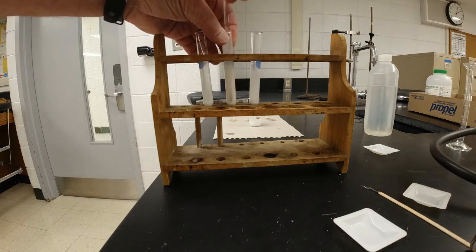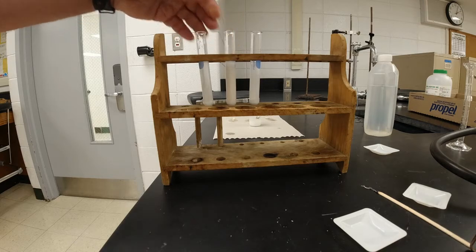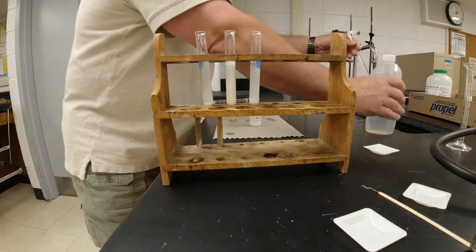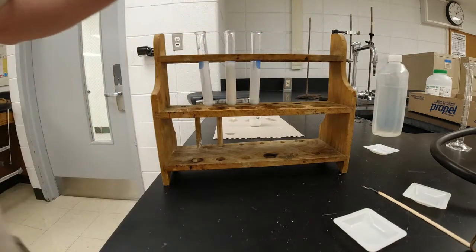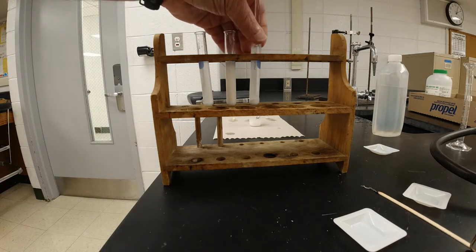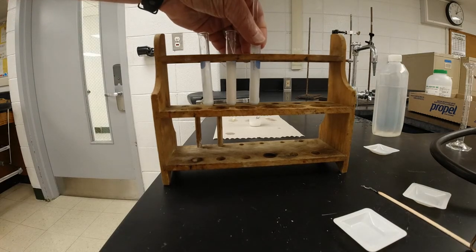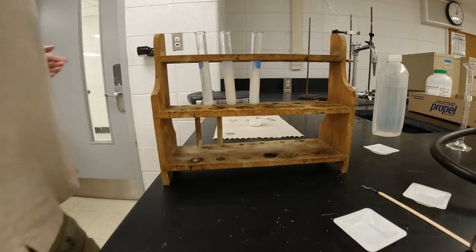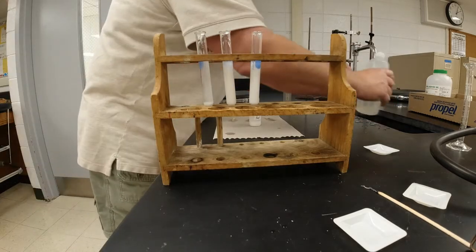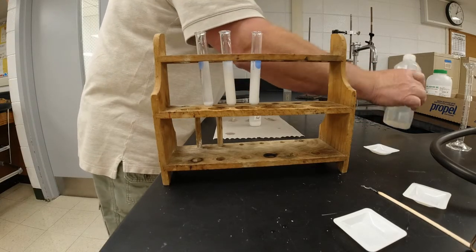This one is the calcium sulfate. And the last one I'm going to stir up is the barium sulfate. And then I'm going to let them sit and settle.